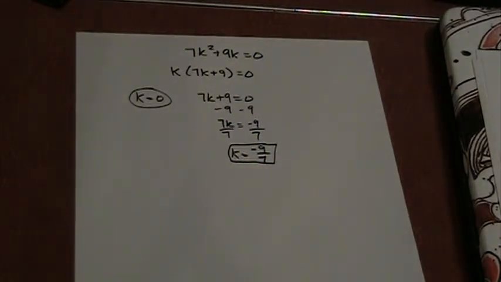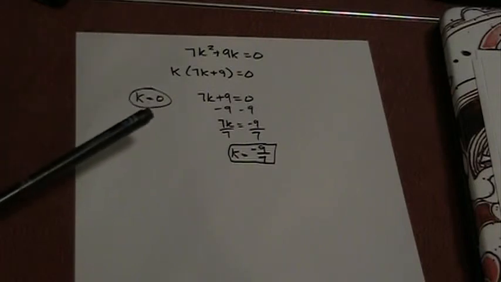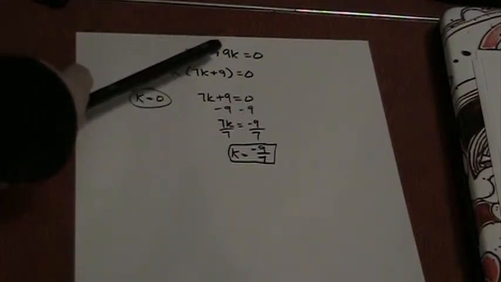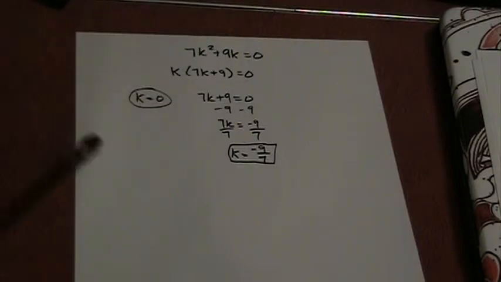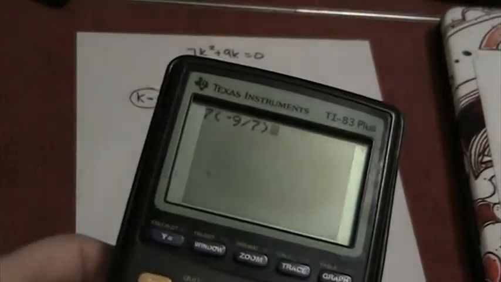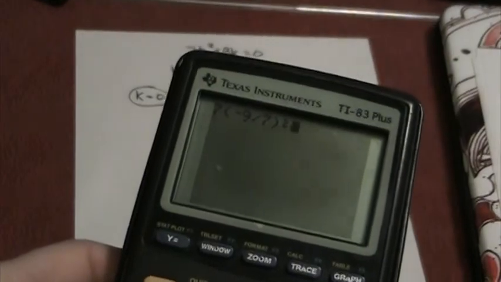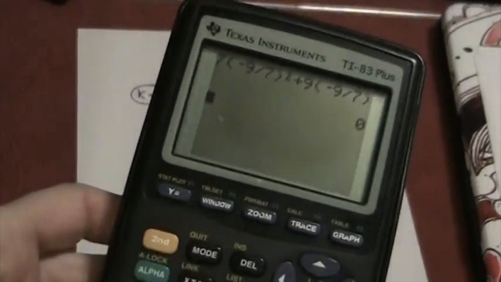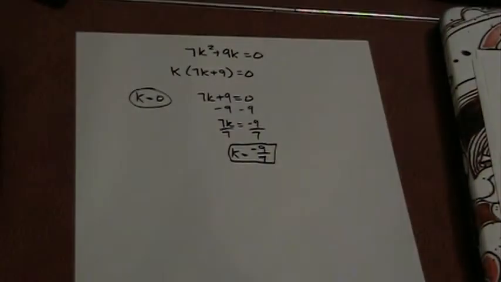And if I wanted to check my work, well, 0 I can check mentally. If I plug 0 in for k, that would make the 0 plus 0, which of course equals 0. And if I wanted to check the fraction, I don't want to do fractions in my head, so I can just do 7 parentheses negative 9 divided by 7 squared plus 9 parentheses negative 9 divided by 7. And I get 0, so I know I did it correctly.